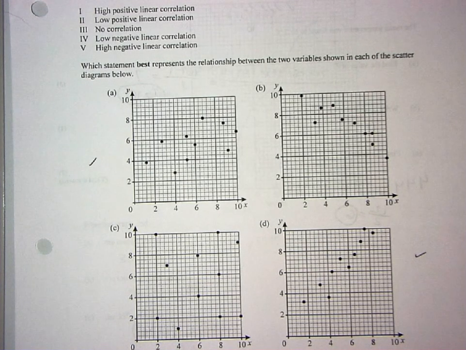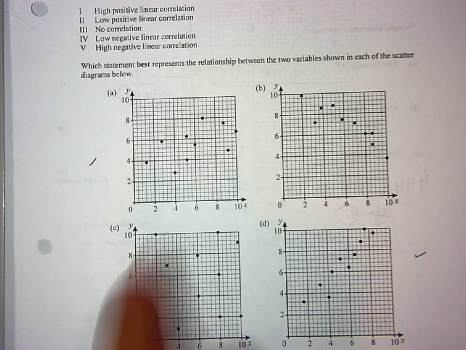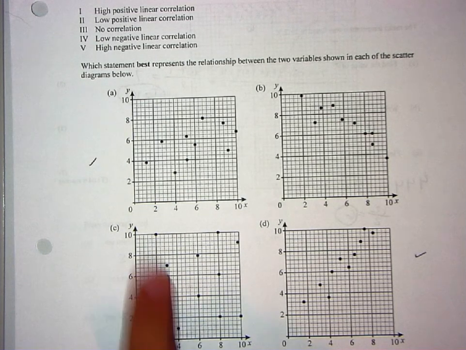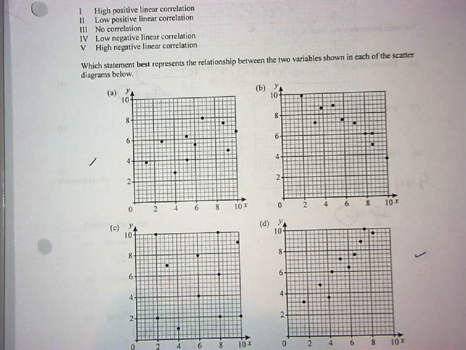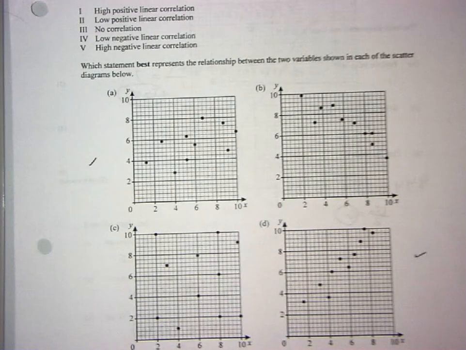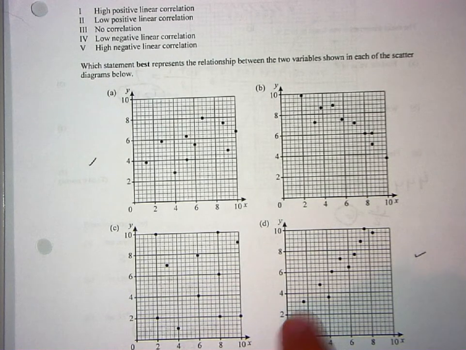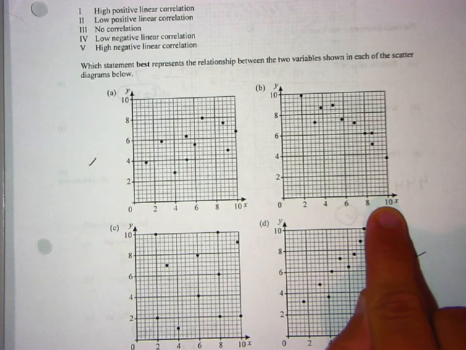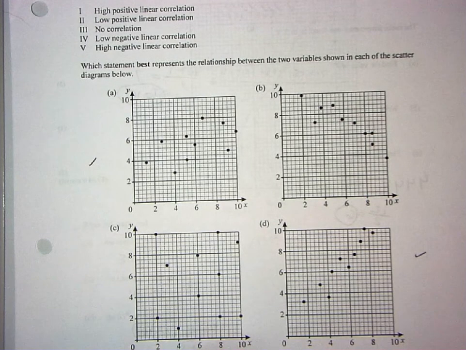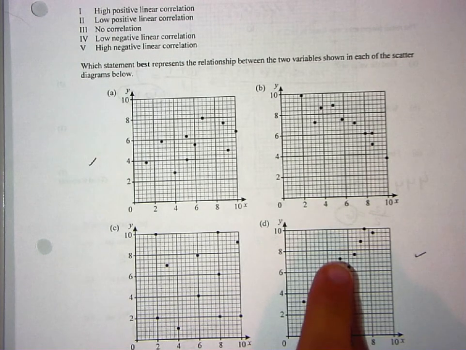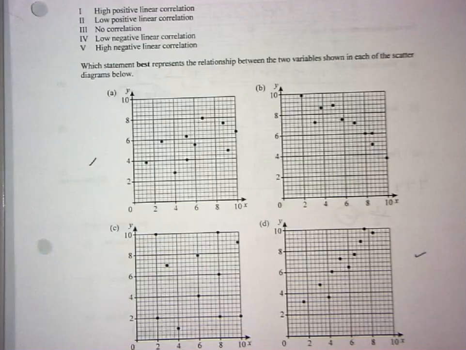Roman numeral 5. Down here, the dots are just kind of spread all out. I guess you could draw a line of best fit, but it really wouldn't be very useful. So there's no correlation. That's Roman numeral 3. And over here, once again, you've got a positive correlation going up, but it is pretty tight, so it's a high positive linear correlation. All right, so that would be Roman numeral 1.